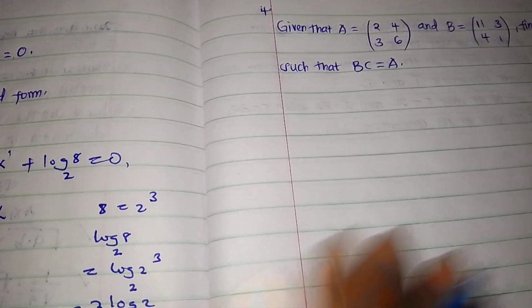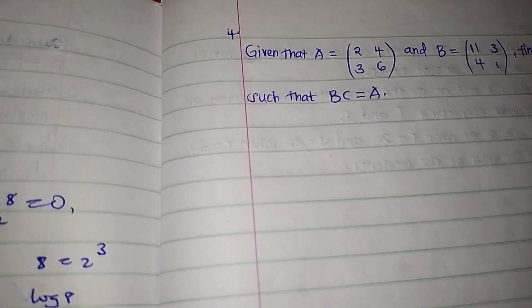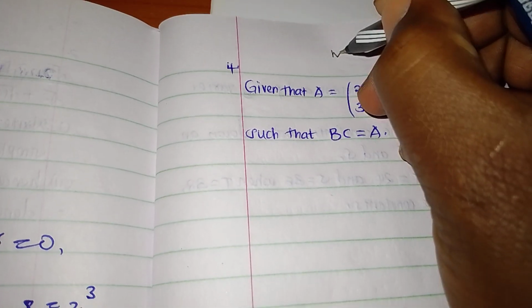Okay, let's go to the last part here involving matrices. So this one involves matrices. So we have matrices.